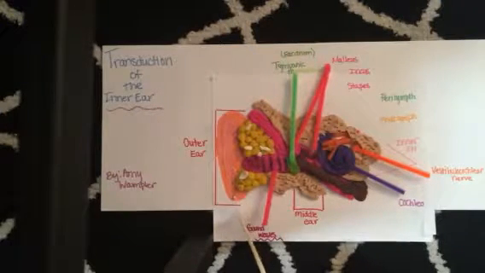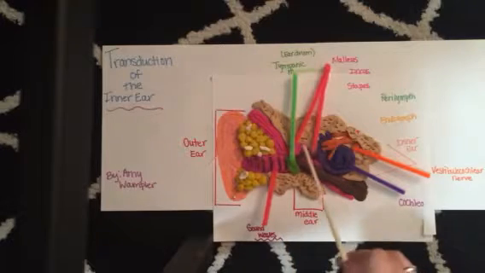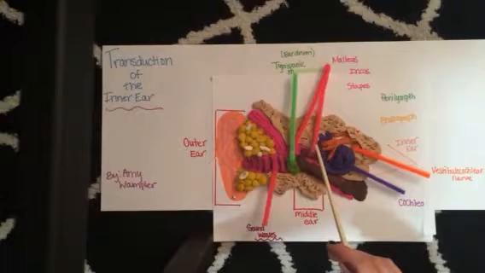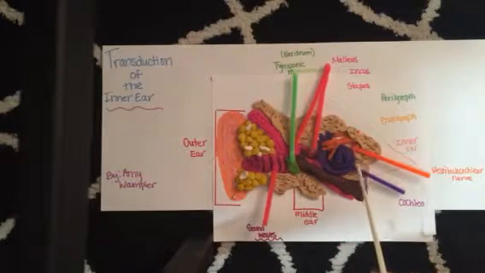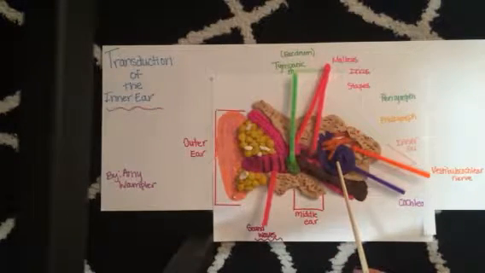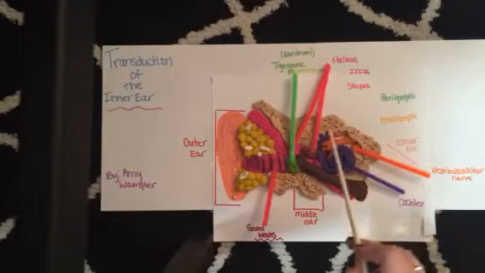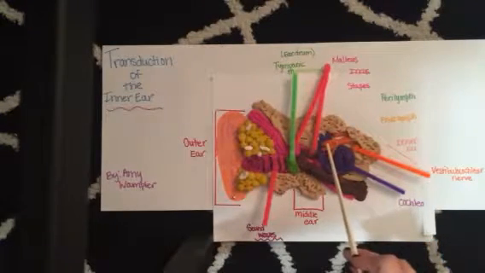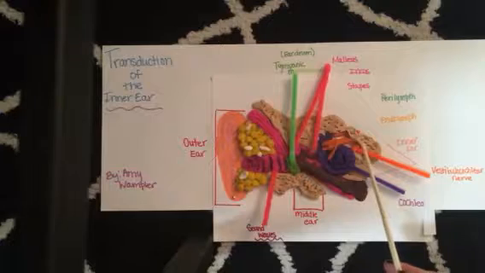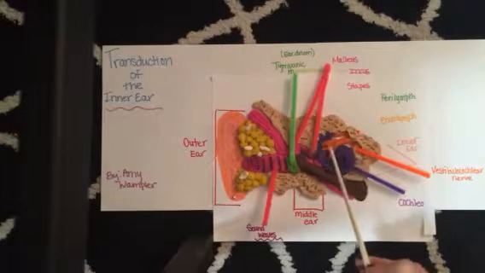Next, we have the middle ear, which is the space between the eardrum and inner ear. It contains 3 ossicles, which convey vibrations through the oval window to the cochlea. Last, we have the inner ear, located within the temporal bone, which involves hearing and balance. It also includes the semicircular canals, vestibule, and cochlea.